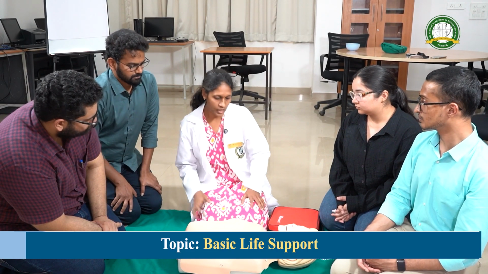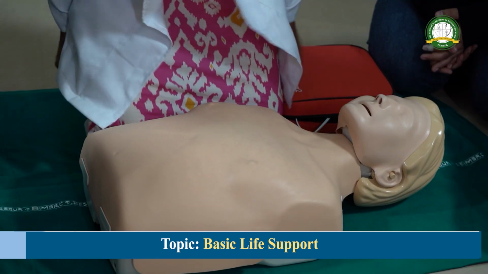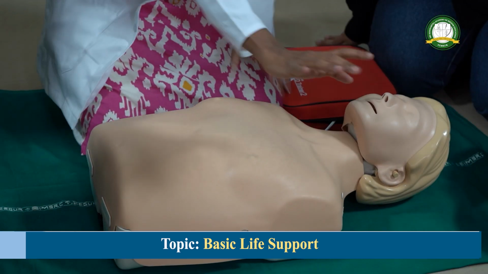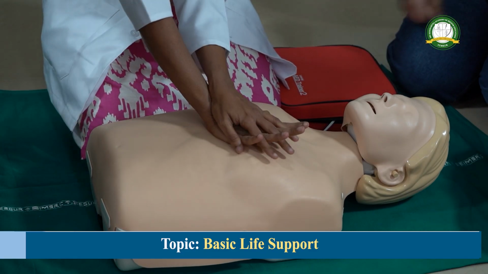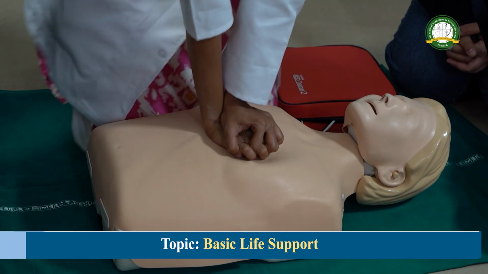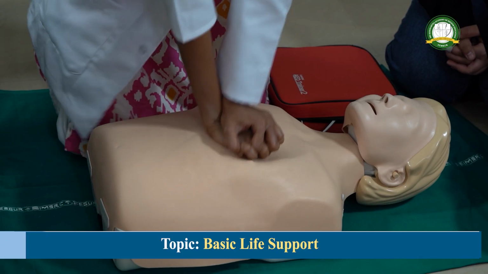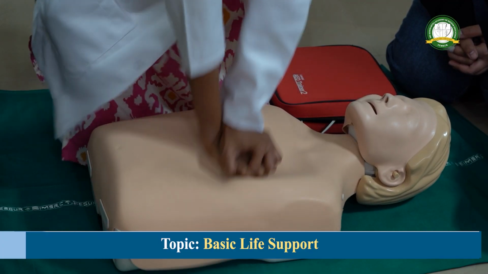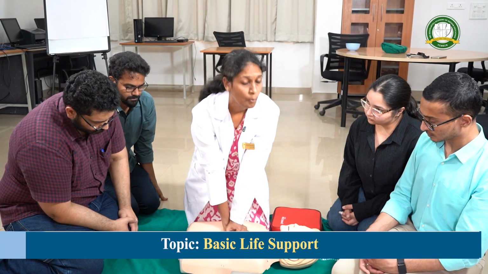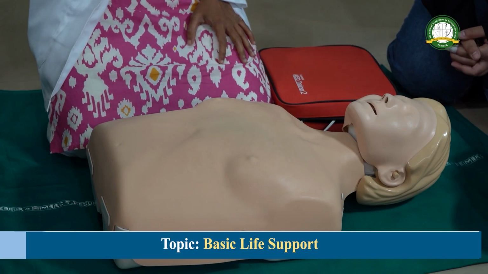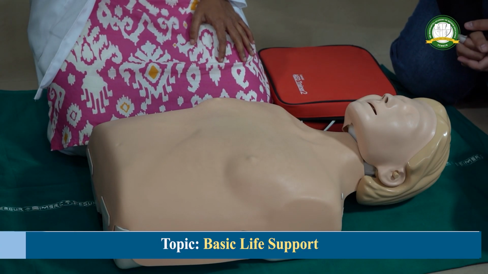At that time you have to start with chest compressions. So how do we give the chest compressions? Kneel beside the patient and place one hand at the center of the chest. Place your other hand, interlace it, lock your elbows and then start pushing. This is how you give the chest compressions. 1, 2, 3, 4, 5, 6, 7, 8. Be loud and clear so that whoever is helping you is also following the instructions.